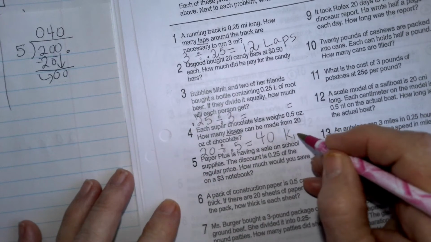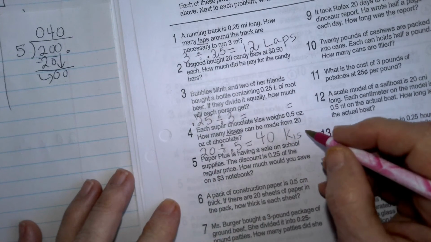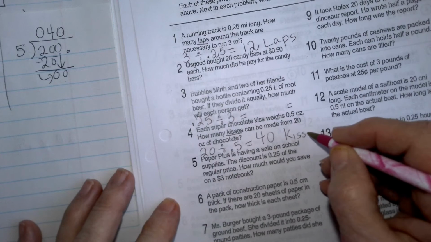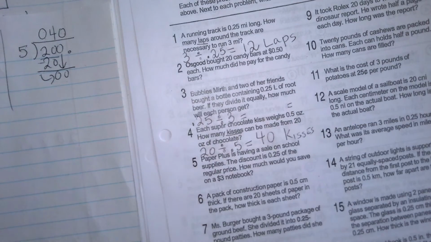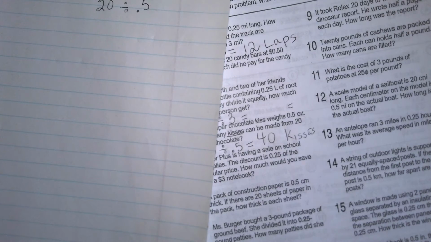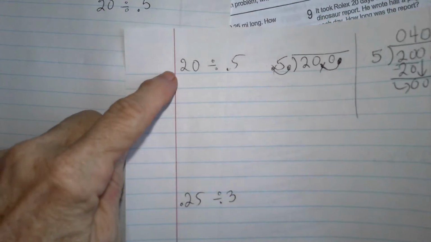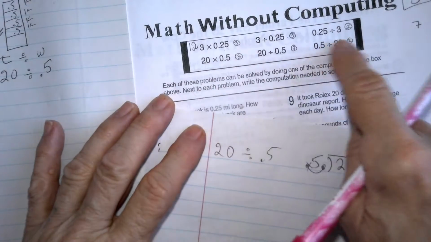Wait, so you want us to draw it out, right? If you need it to help you, you can. The first paper, you've got all 6 problems. You're solving each one, how many times? One time. So you're only solving one of each of these.